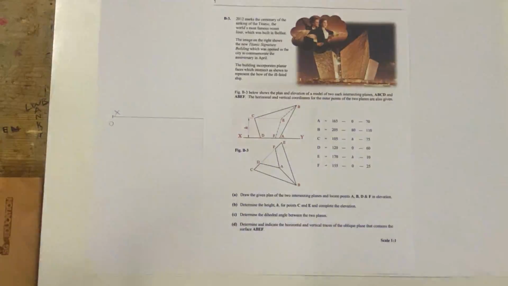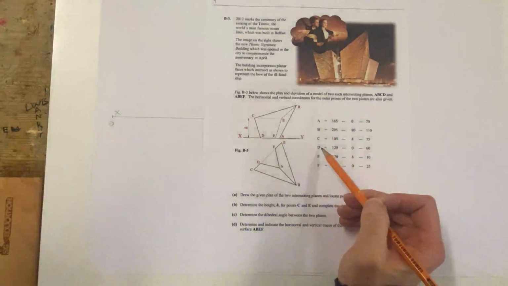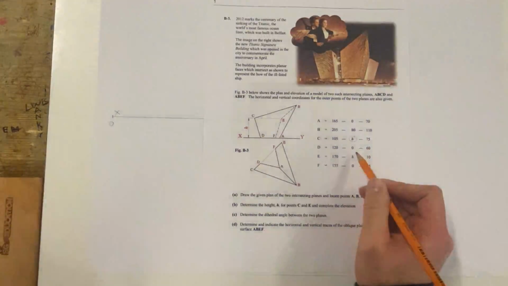Figure B3 below shows the plan and elevation of a model of two such intersecting planes, ABCD and ABEF. The horizontal and vertical coordinates for the outer points of the two planes are also given. So you can see there, you have A, B, C, D, E and F, and from it you can gather that we're missing height H. So at some point we're going to figure that out.